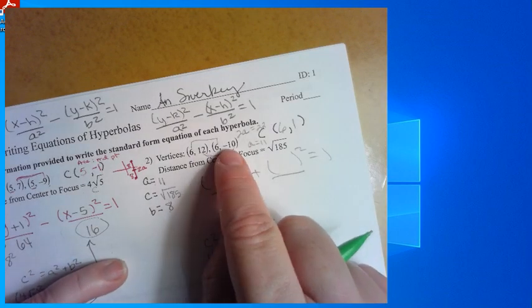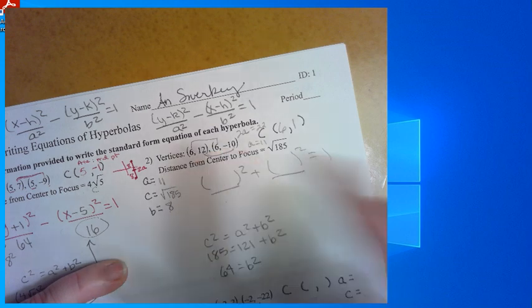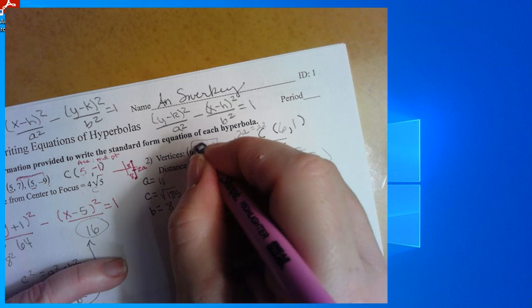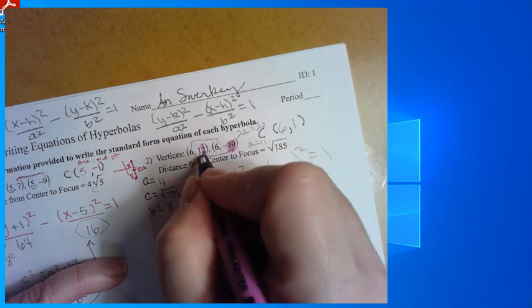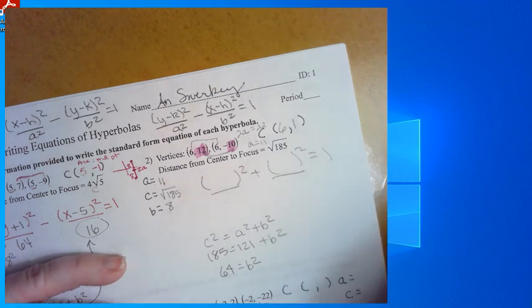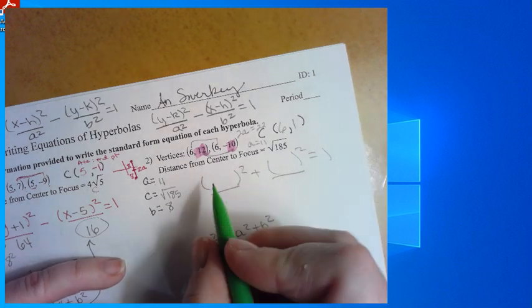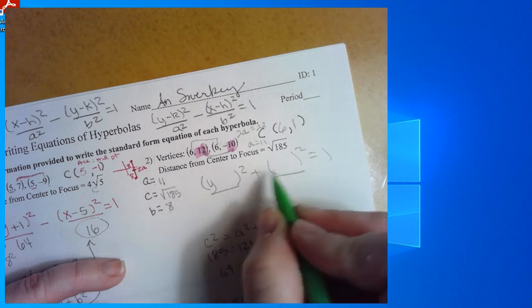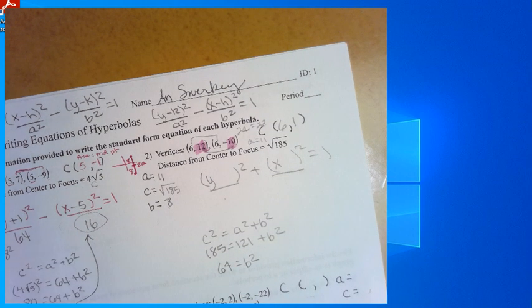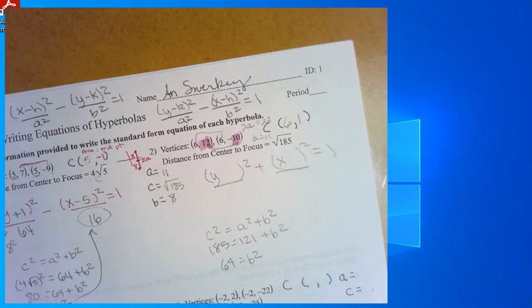So you know what goes first here because of what changed. Our y changed. So if the y changed, that tells me that y goes first. And I'm going to leave that for you to do. I got it set up. It's ready to go. Let's look at one a little different.